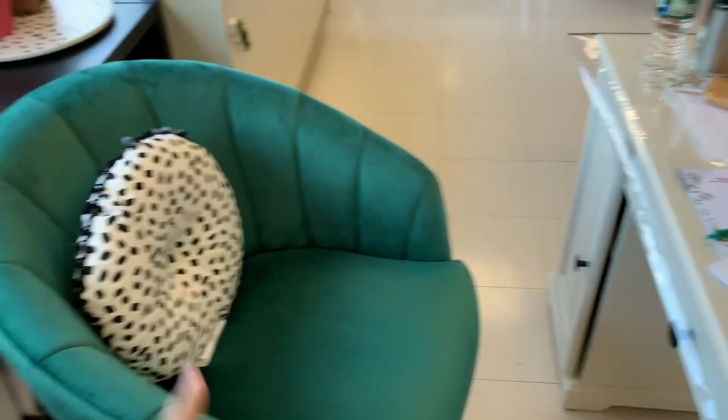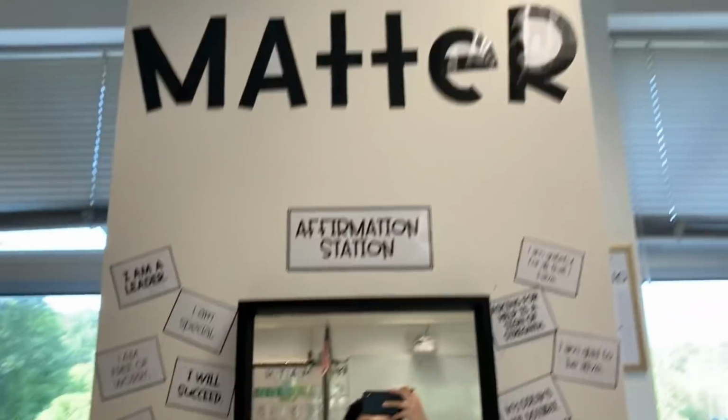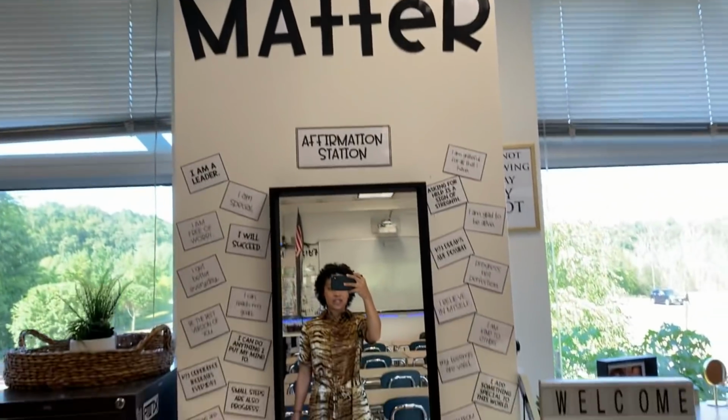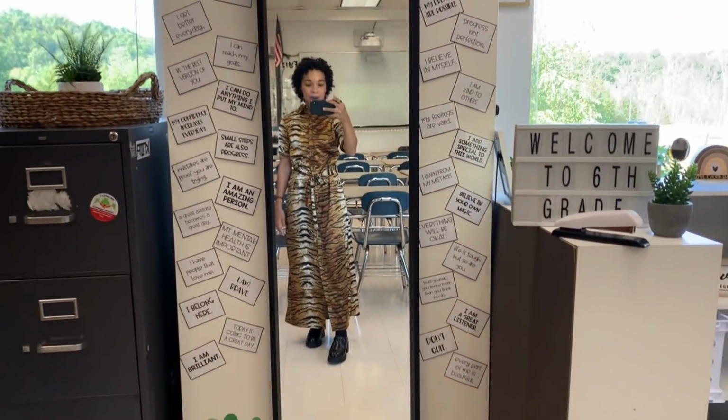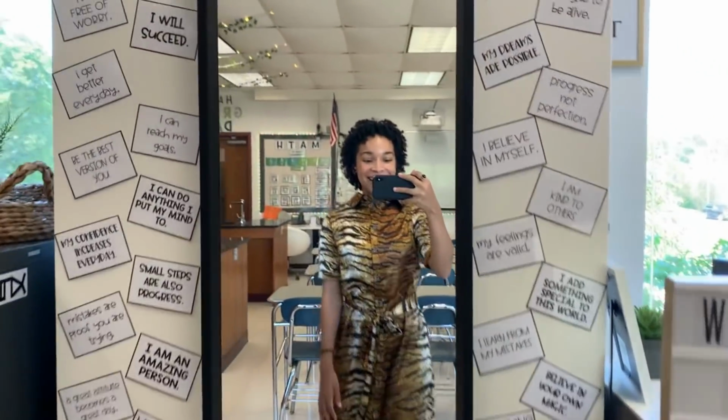Just some more stuff down here, storage. My chair is from Walmart. This pillow's from Target. This is my teacher chair. And of course, my affirmation station is here. I have a mirror, and then I just have affirmations going around my mirror. That is here.